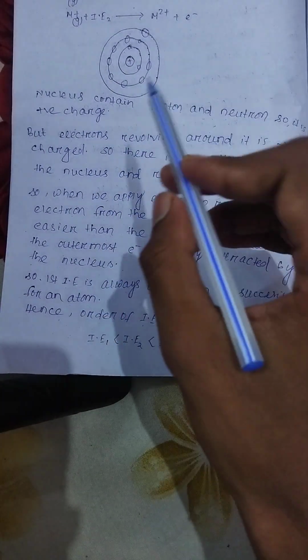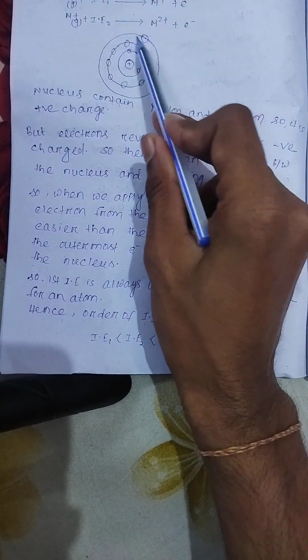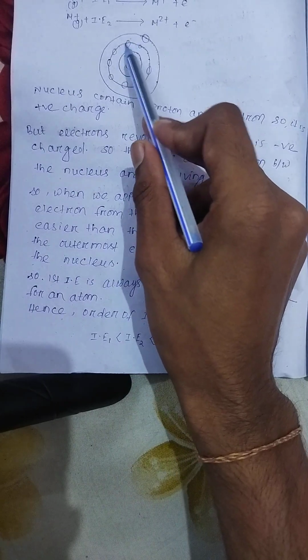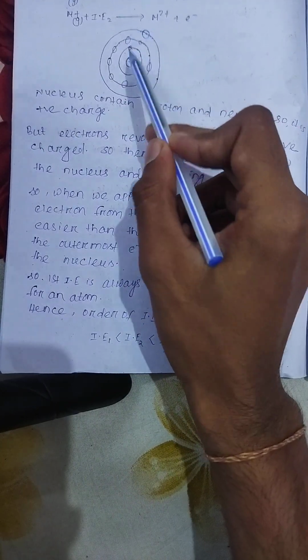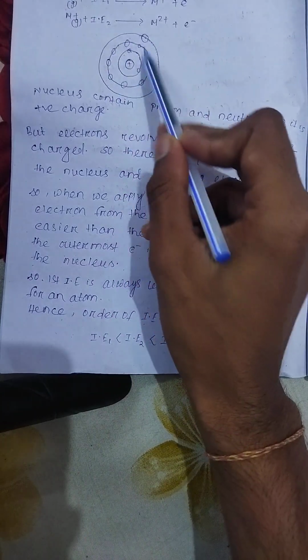This statement means that when we first remove this electron from this orbit, it is easier than removing this electron, because the attraction between this electron and the nucleus is less due to the presence of other electrons in between.